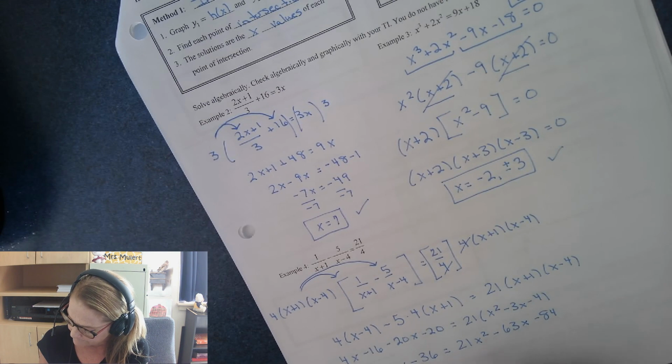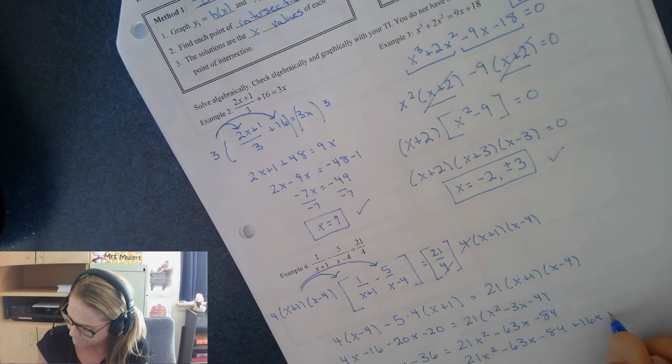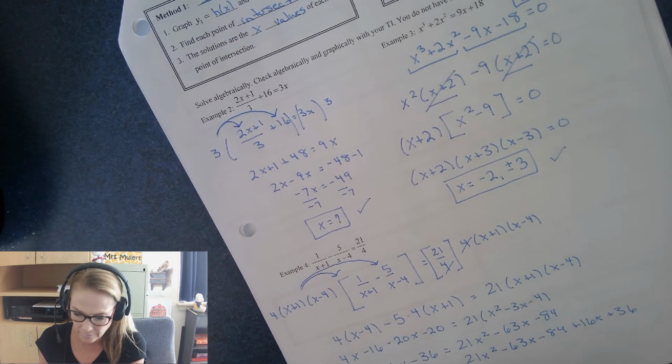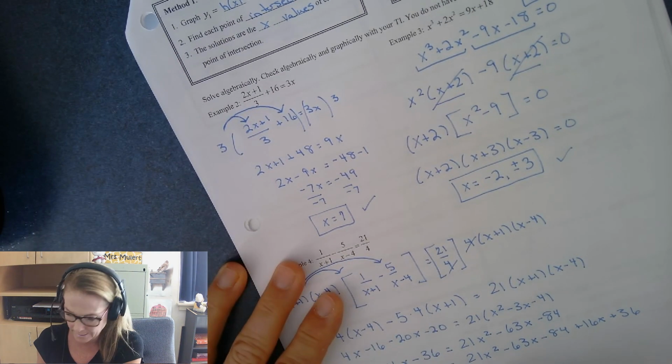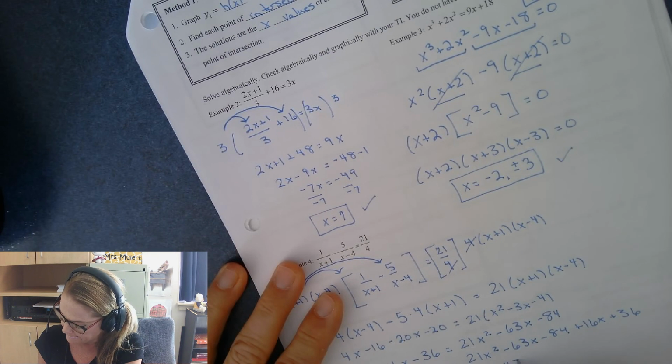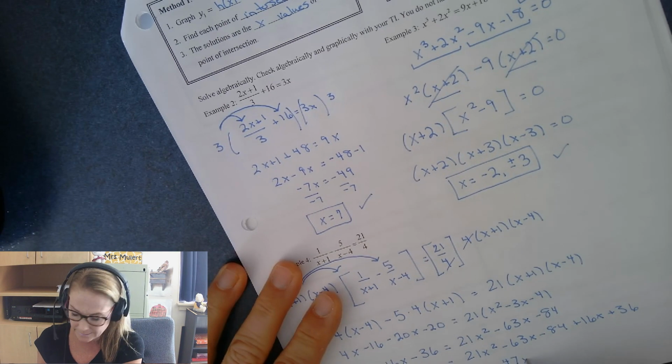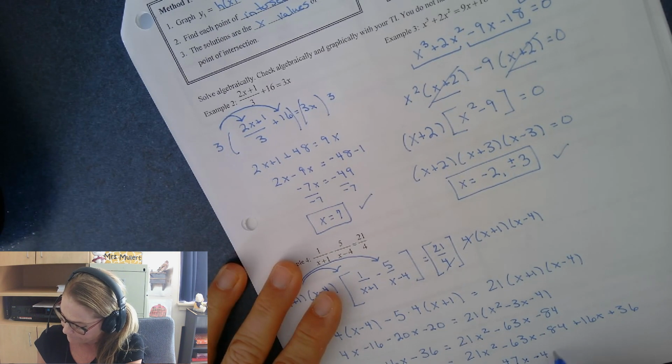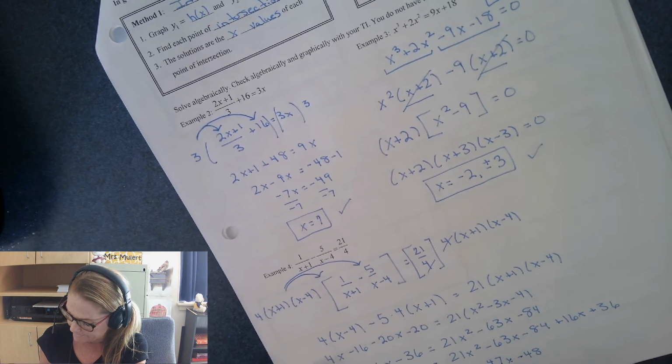Let's go to this side. Add in 16x, add in 36. We are left with 21x squared minus 47x minus 48. Okay? And this is pretty obnoxious.